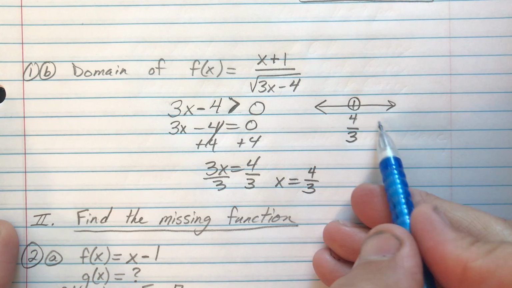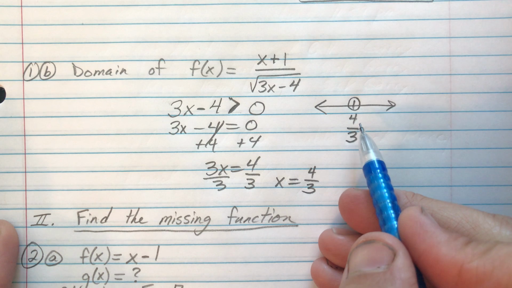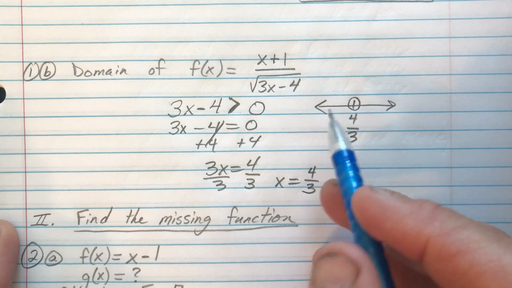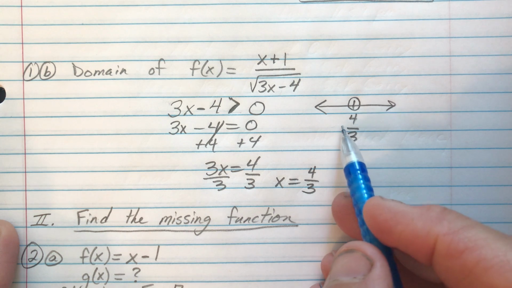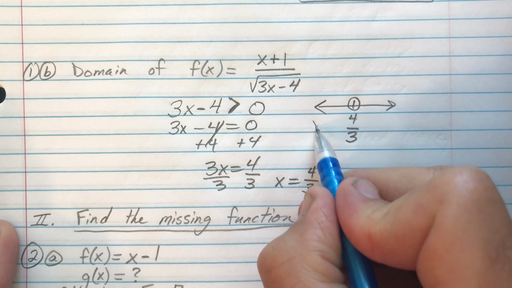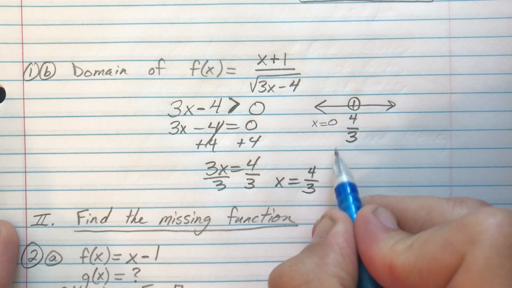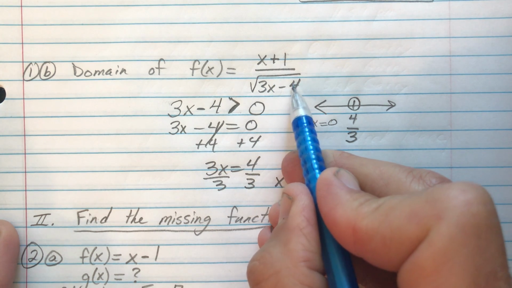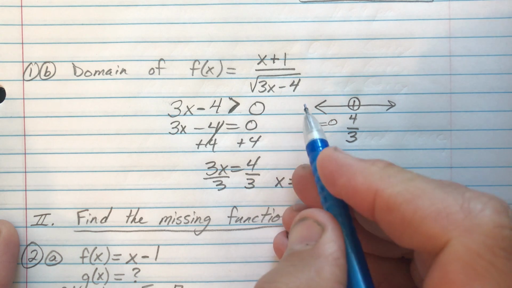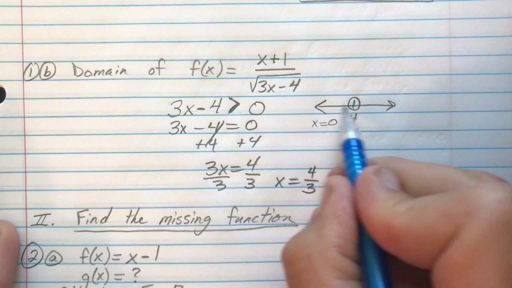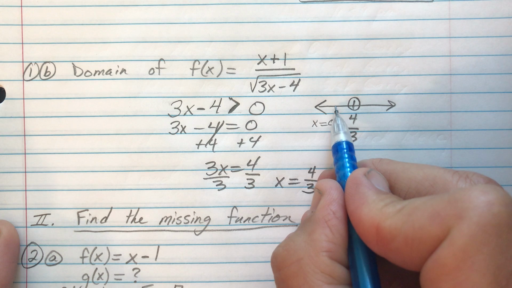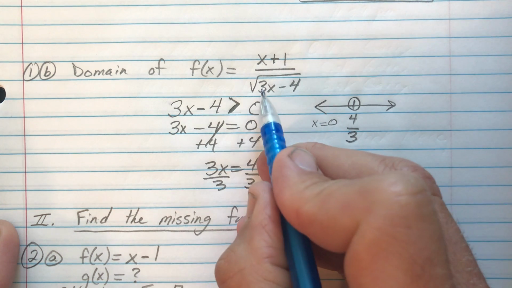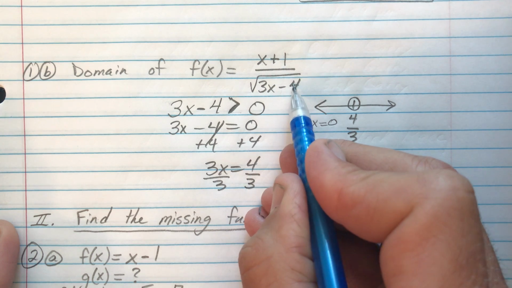Next, on either side of 4/3, let's see what happens. We're going to pick test values on either side of 4/3. For example, to the left of 4/3, let's test out x equals 0. When you plug 0 in for x, you get 3 times 0 minus 4, which is negative 4. Can you square root negative 4? No. So this section is going to be left unshaded. If I plug in a number bigger than 4/3, like 2, 3 times 2 is 6, minus 4 is 2.